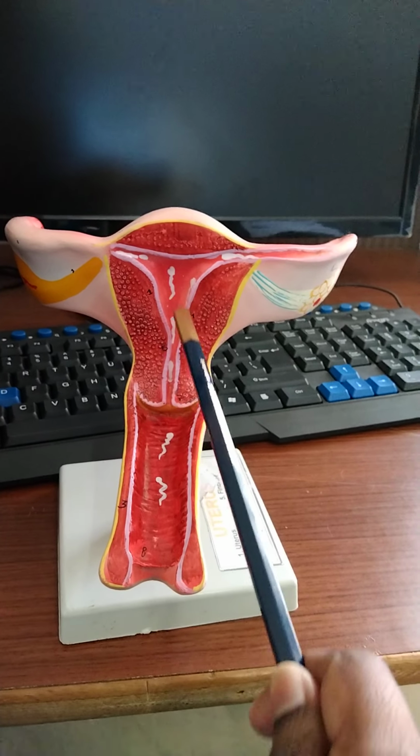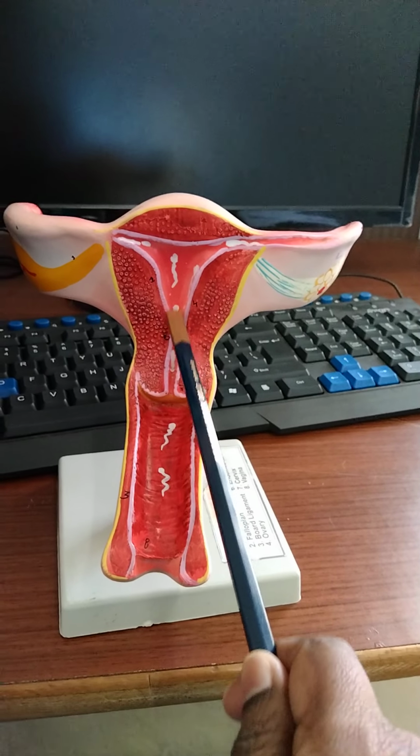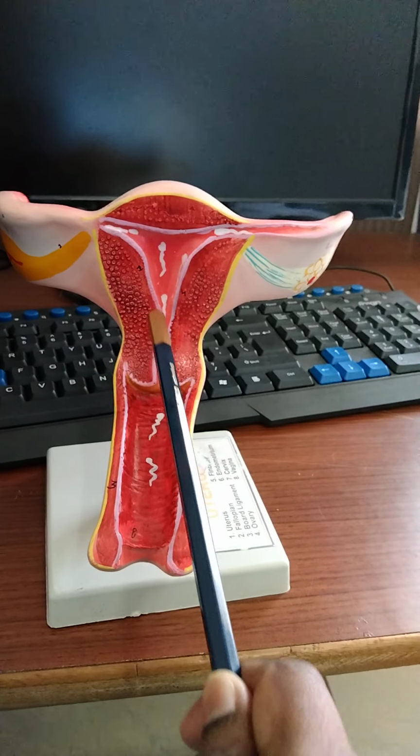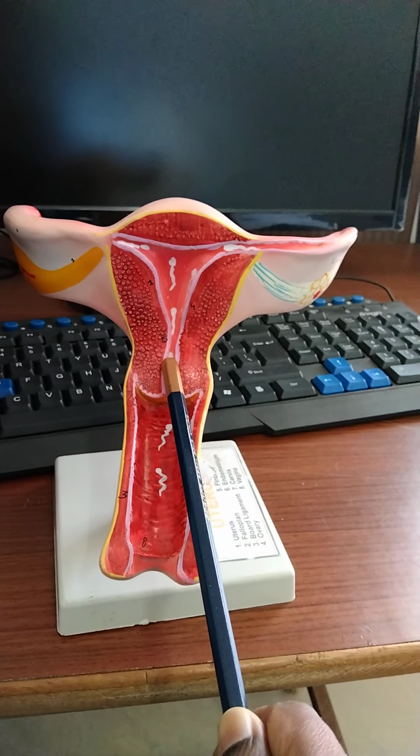Okay, now in between the body and the cervix there is a narrow portion, which you call the isthmus. This is about 1 centimeter long.